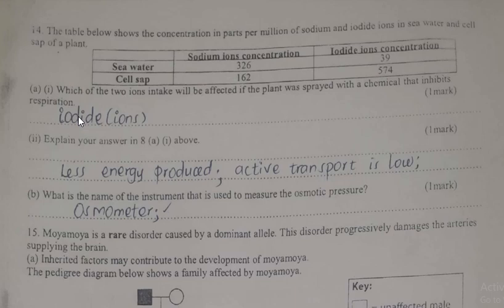Which of the two ions' intake will be affected if the plant was sprayed with a chemical that inhibits respiration? Basically they're asking which ion is absorbed by active transport, since active transport requires energy obtained from respiration. Let's look and see.